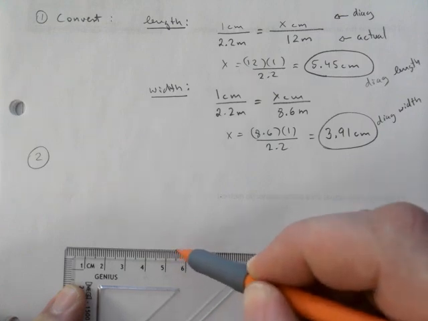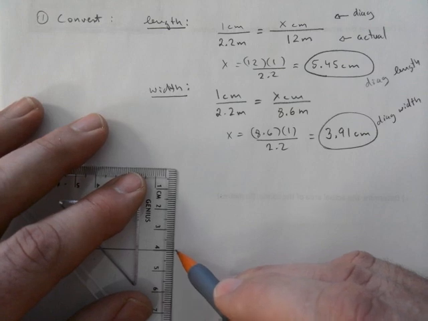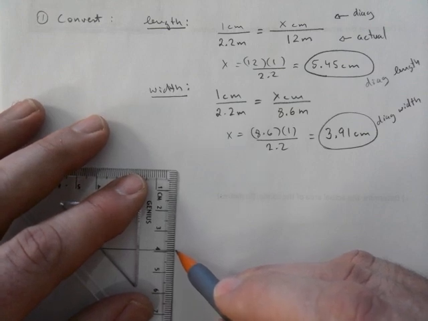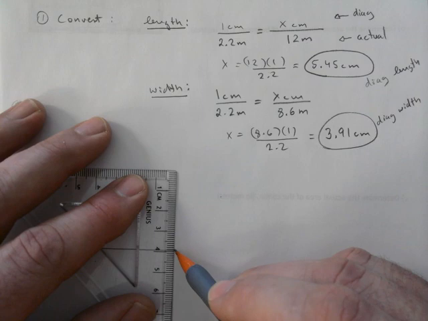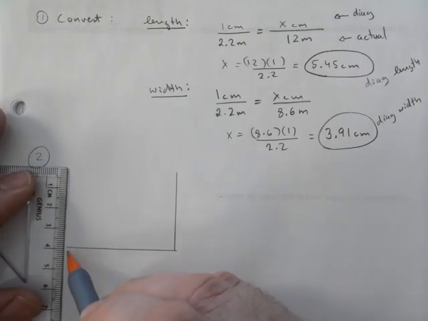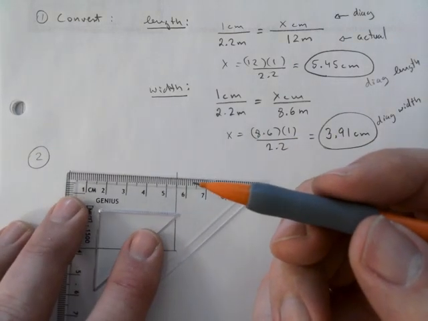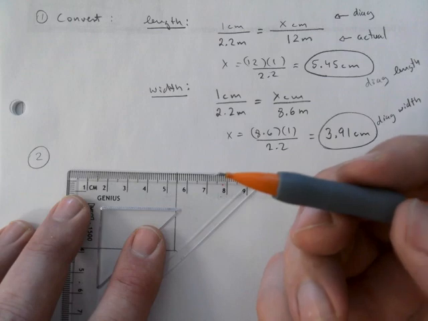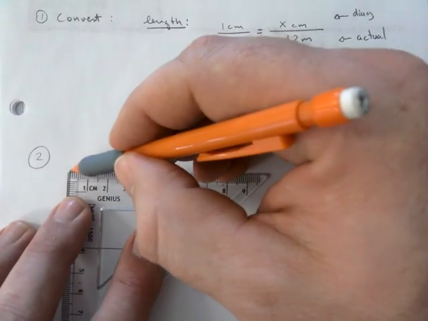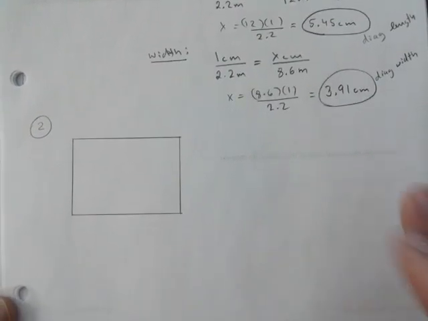So that's good enough. 3.91, it's almost 4, but not quite. So I'm going to go 3.9 centimeters there, sorry. Draw that. You do the same thing with the other side. And try to make sure it's about the same. We're not going to sweat it if you're off by a hair. Okay, I'm not going to take marks off there.